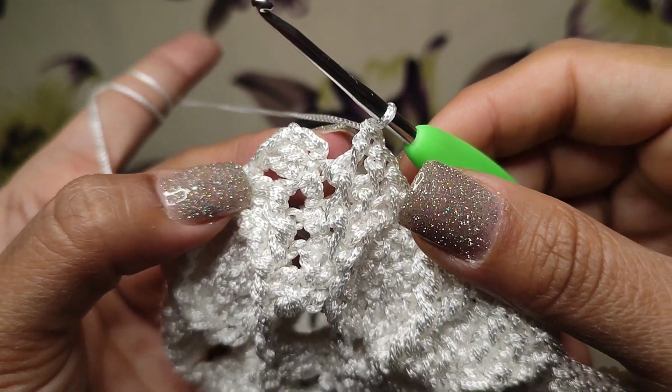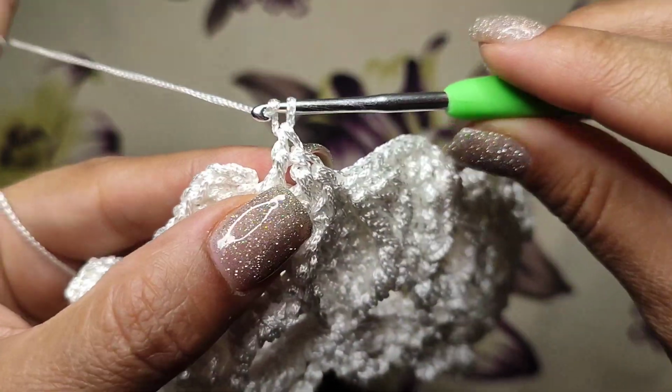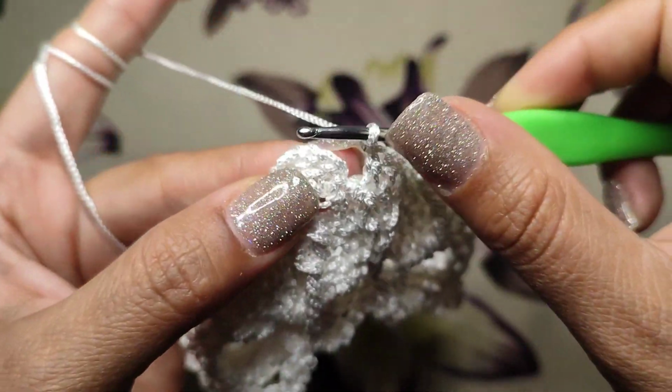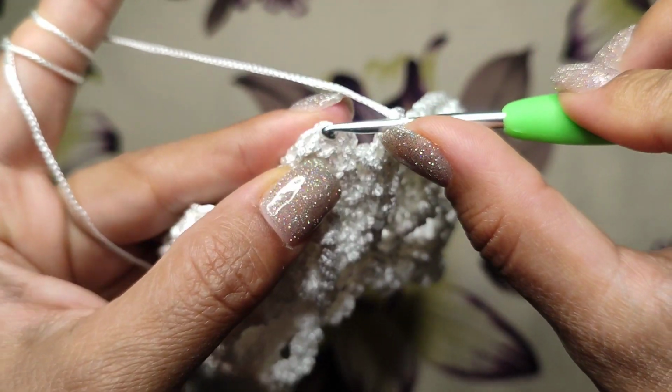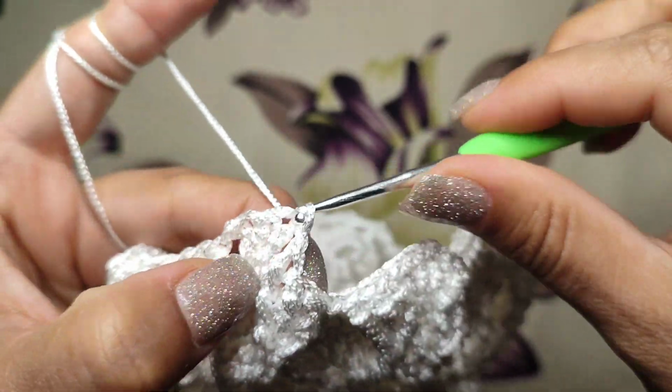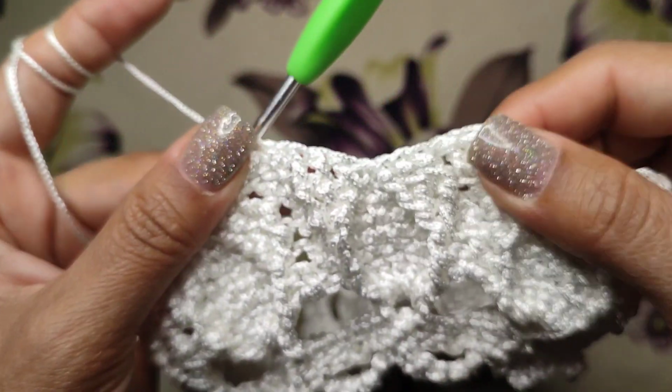For close round 15, the last chain 1, and make a slip stitch into first double crochet, top of this 3 chain. Round 15 is finished now.